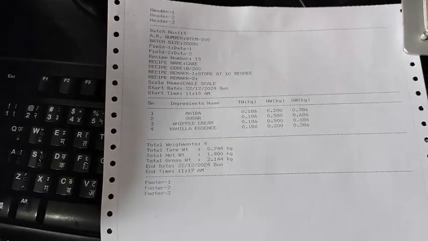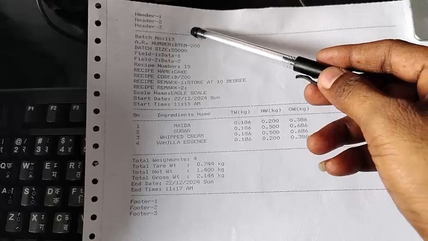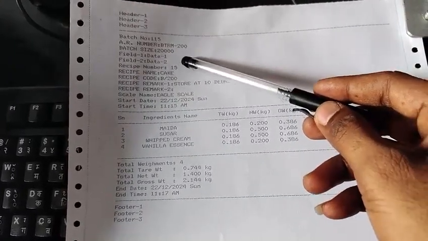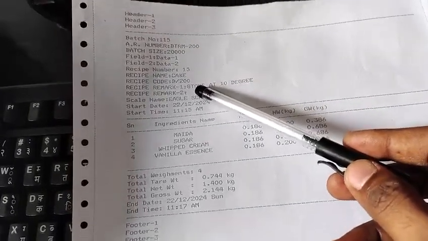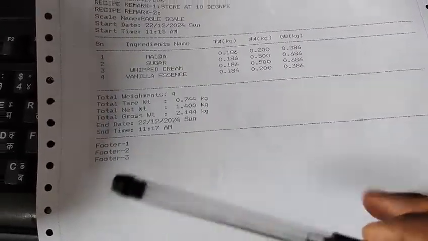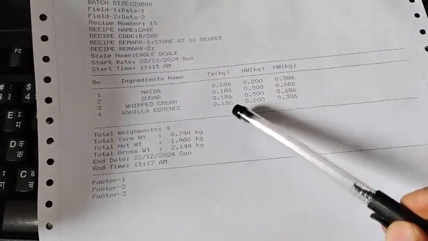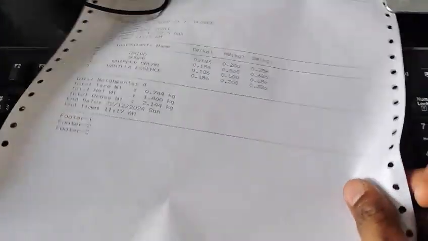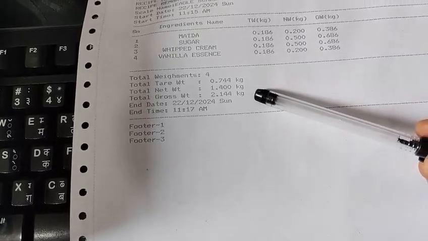And right here we can see the dot matrix printer summary report, the header lines, our batch number. This is our code and fixed log and batch log permissions, the recipe name, code, as well as remarks. We are getting the start date, time, and these are the ingredient names. So this is our tare weight, the net weight and gross weight. And right here we can see the total tare weight, total net weight and gross weight for the same.